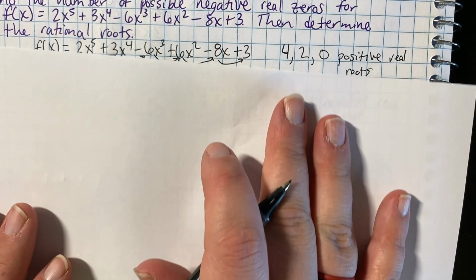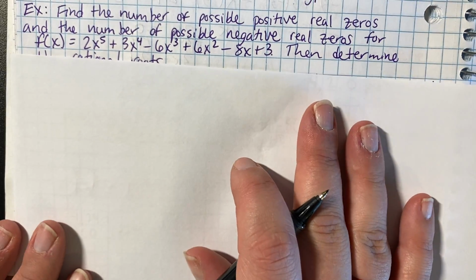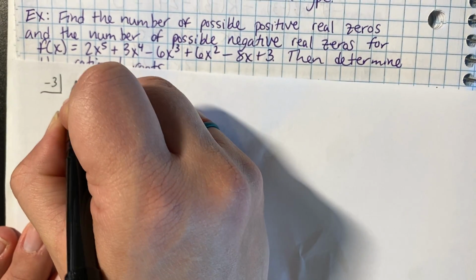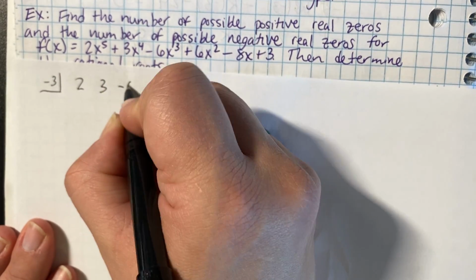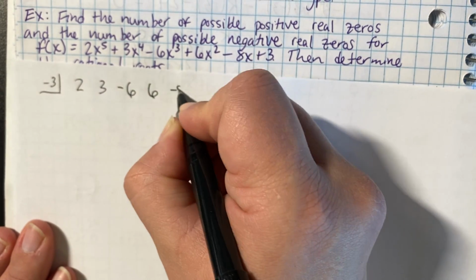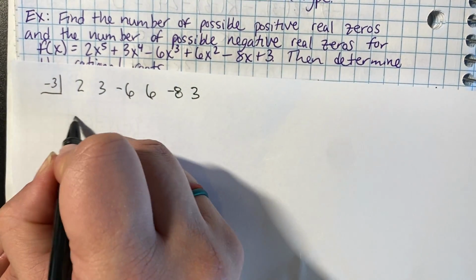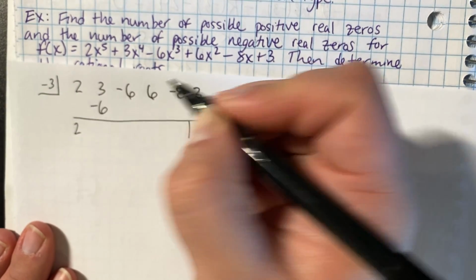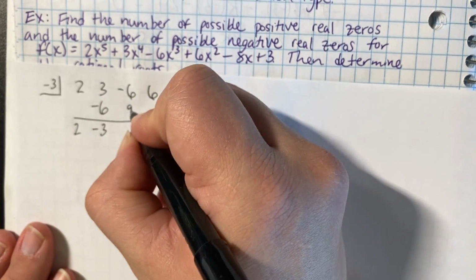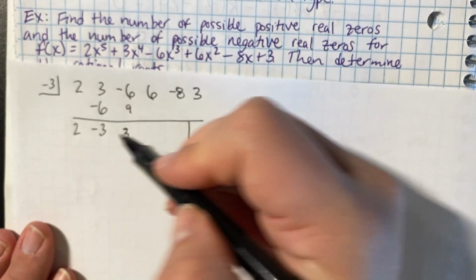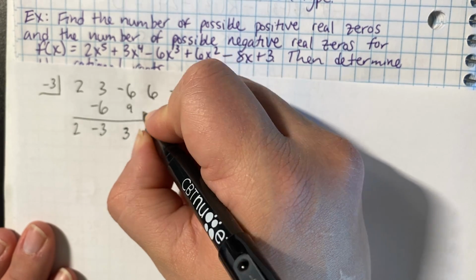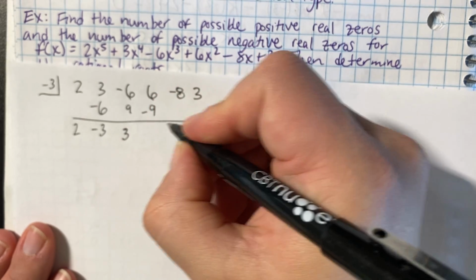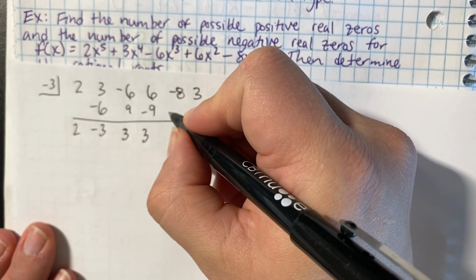Okay, I'm going to do it on here just because I'm going to run out of room on my paper. So I'll have -3. Okay. So the nice thing is that we only have to do this when we know we have one. It's +3, -9, +3, negative.